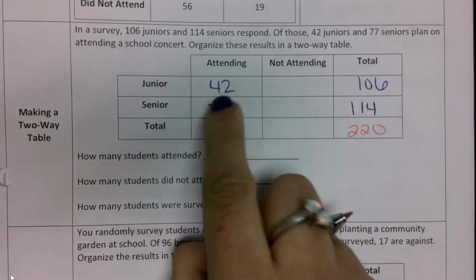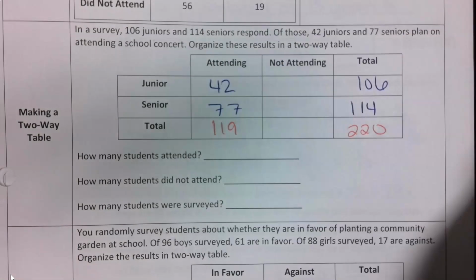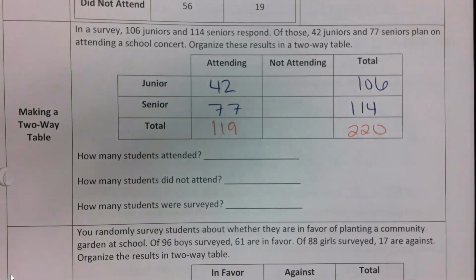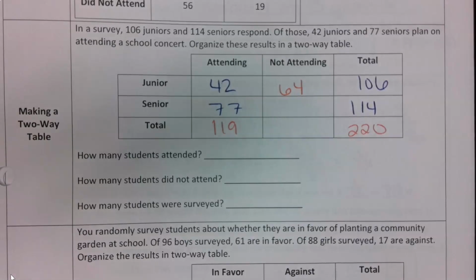How am I going to figure out how many juniors didn't attend? The total minus attending. So I'm going to do 106 minus 42. 64. How many juniors didn't attend?